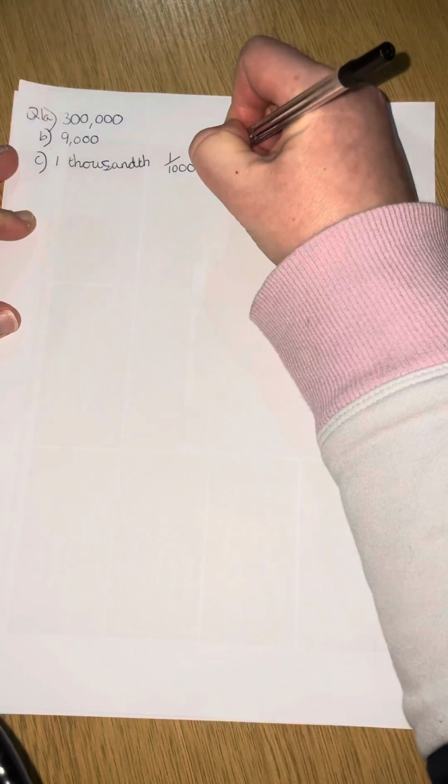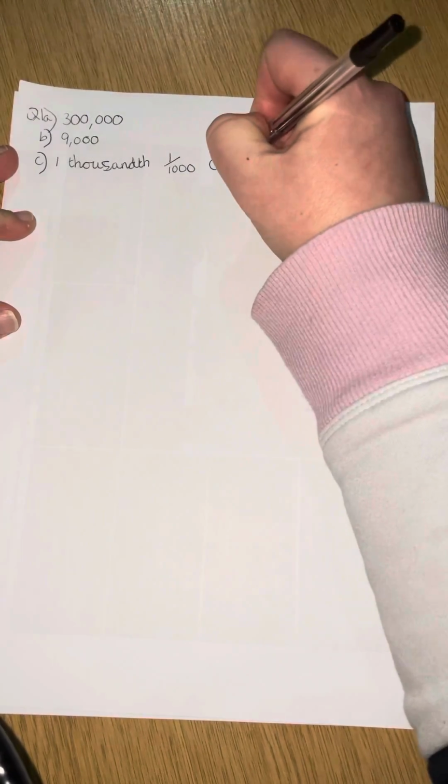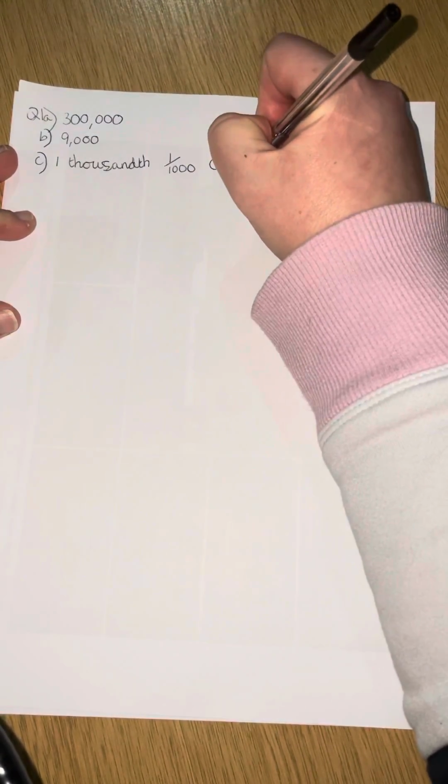So you could have either written it like I have, or maybe you wrote it as a fraction, or maybe you wrote it as 0.001. Okay, this would be the value of it, but I would accept either of the other answers. On to number 2 then, rounding.